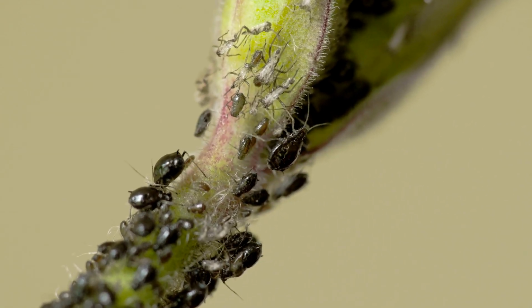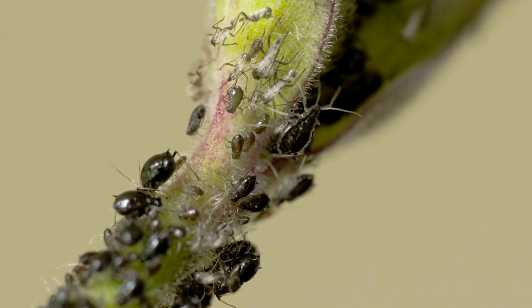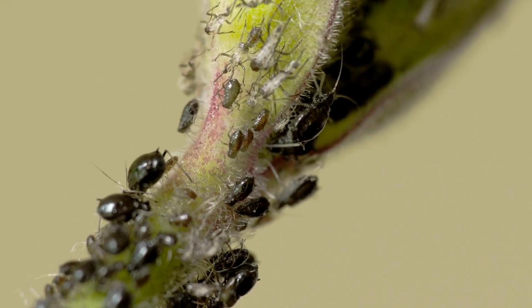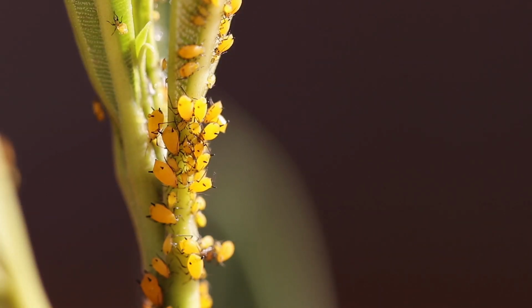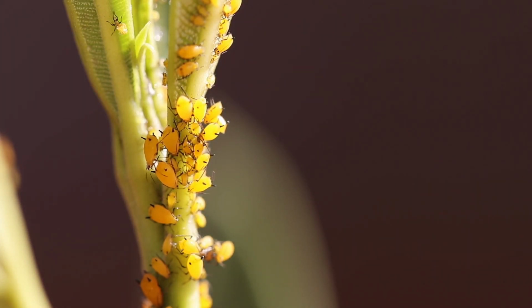The aphid, a tiny creature with a voracious appetite. Look for sticky leaves and the telltale signs of their presence. Aphids often cluster on new growth, causing damage to your precious plants. Their rapid reproduction can lead to severe infestations if not managed promptly.